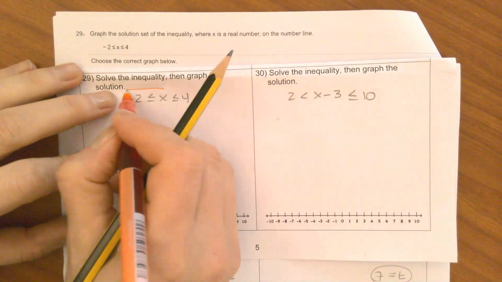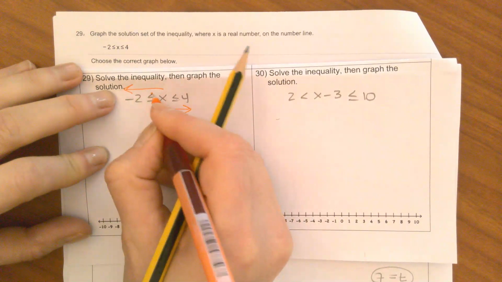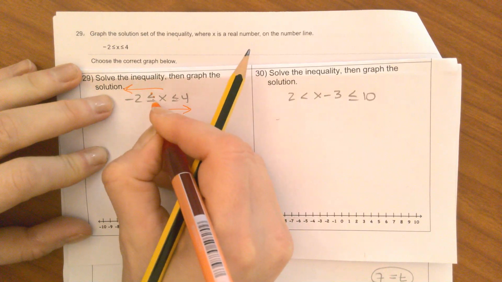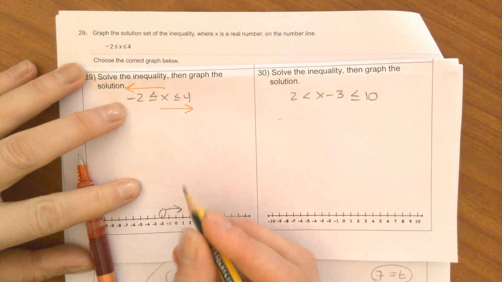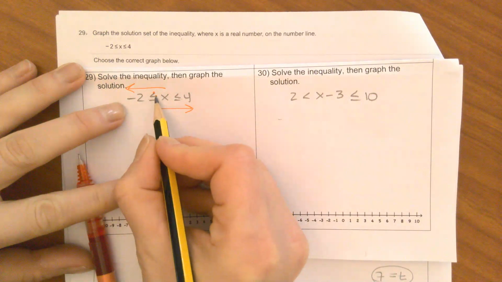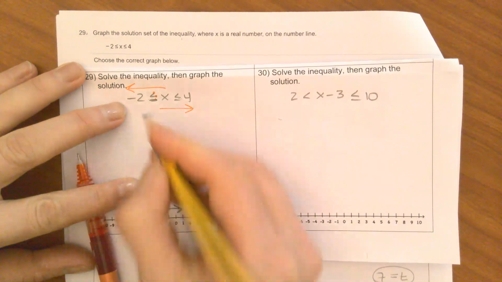We go from the letter to the number, the letter to the number. So if I go this way, it says x has to be bigger than -2. Okay, here's -2. Oh, but it says bigger than or equal to -2. So that means we have to color in the circle because we want it.